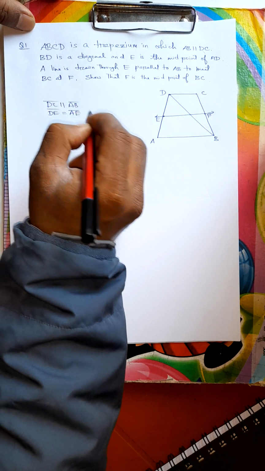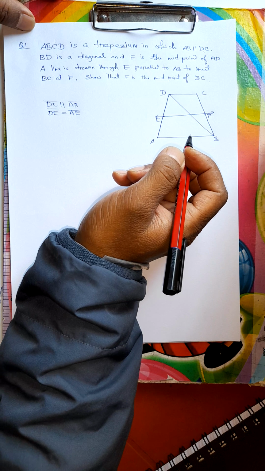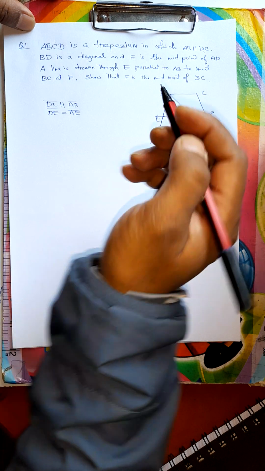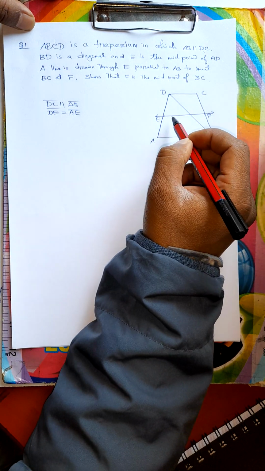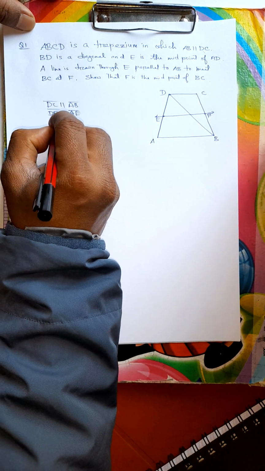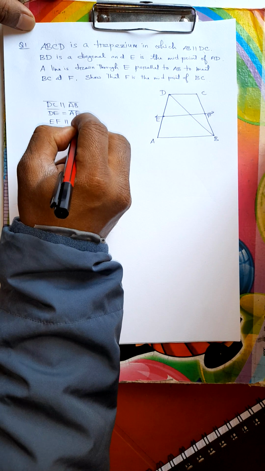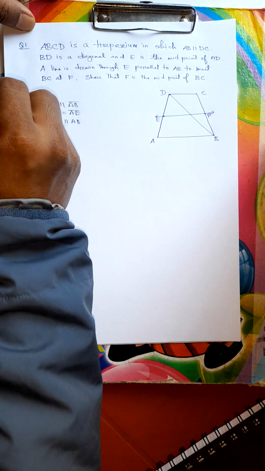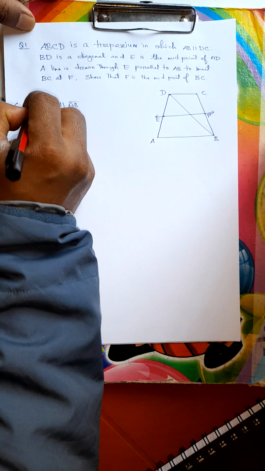That means E is the midpoint of AD. And a line is drawn through E parallel to AB. That means EF parallel to AB. These are given conditions, right?